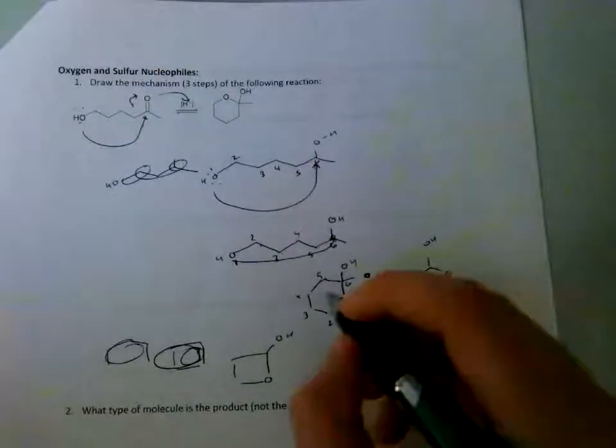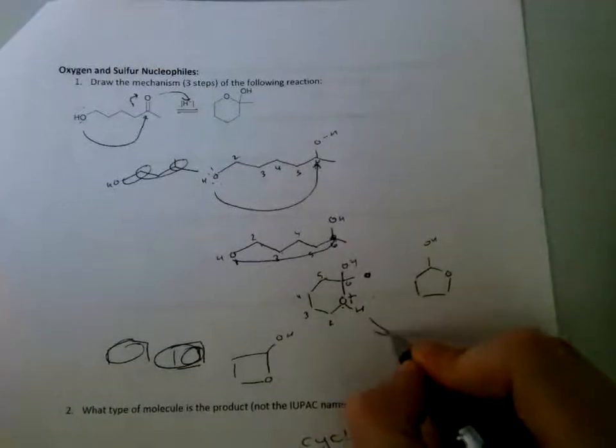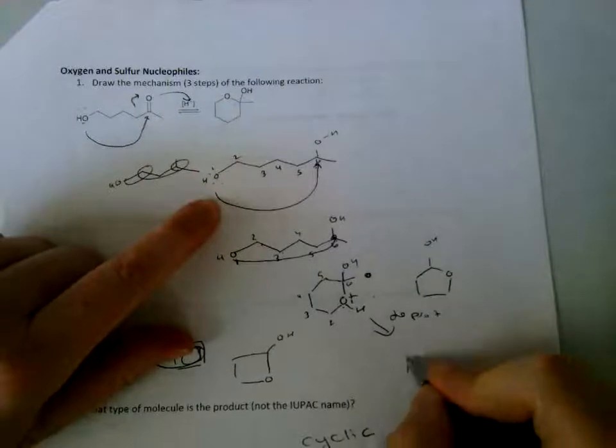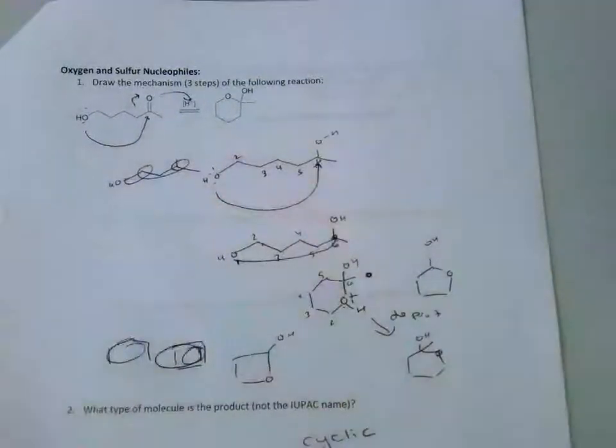The other thing is I just realized I didn't leave this protonated. So this is initially protonated and then gets deprotonated. That alcohol doesn't lose its hydrogen until it specifically gets deprotonated. So OH. There you go.